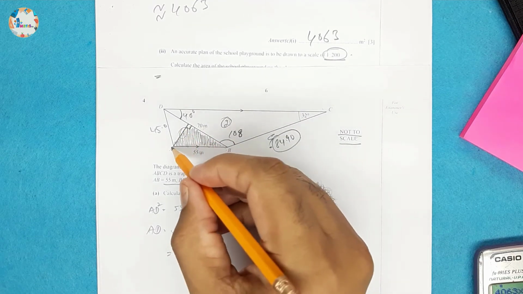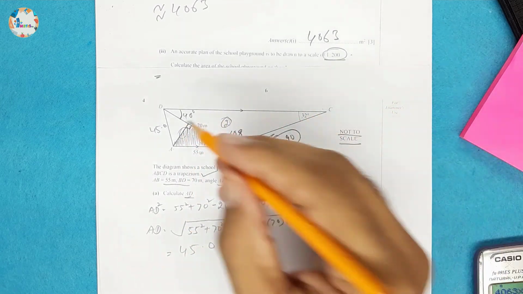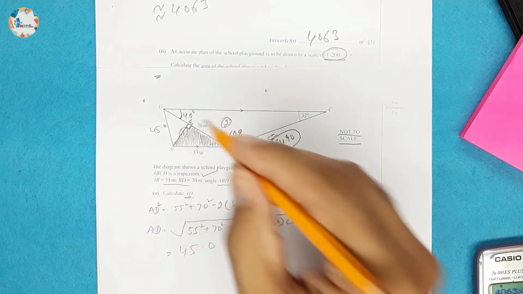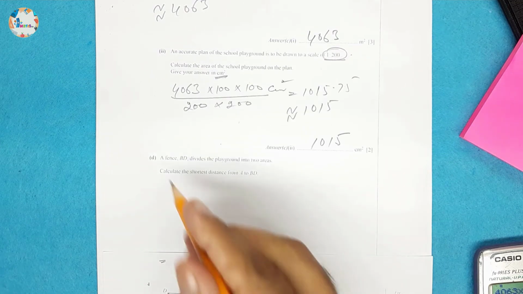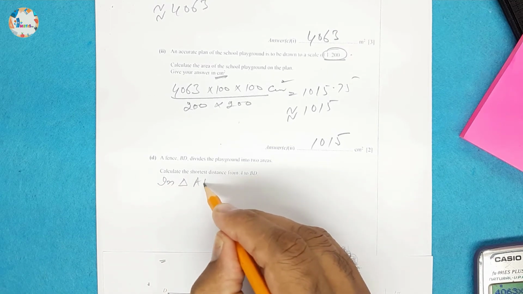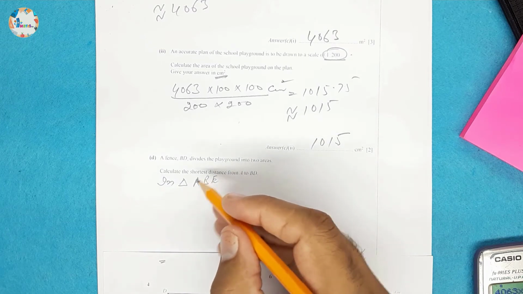Now we'll be considering A, B, and we can take this point as E. So ABE triangle. So we can write here in triangle ABE, AE we have to find.